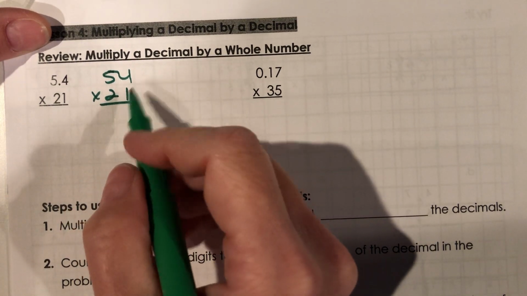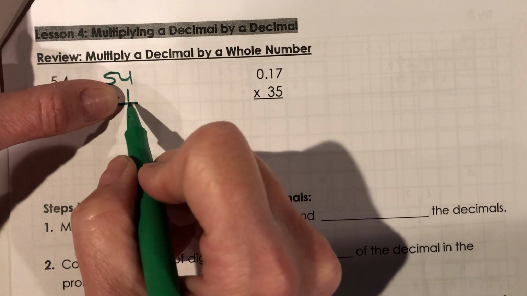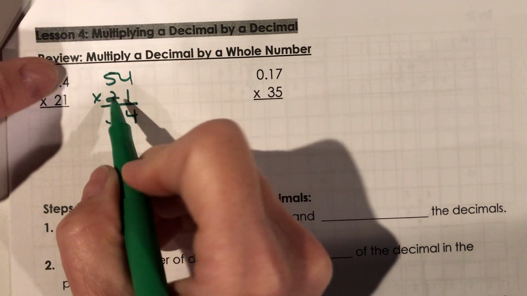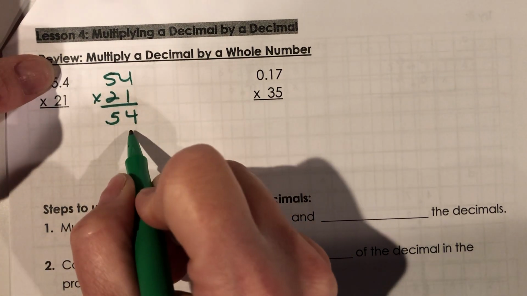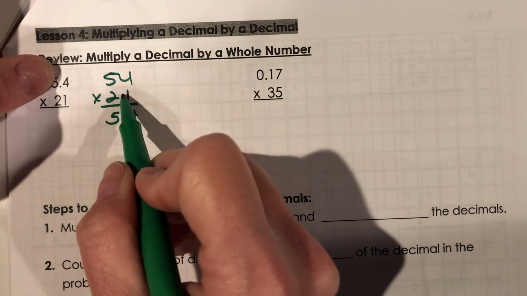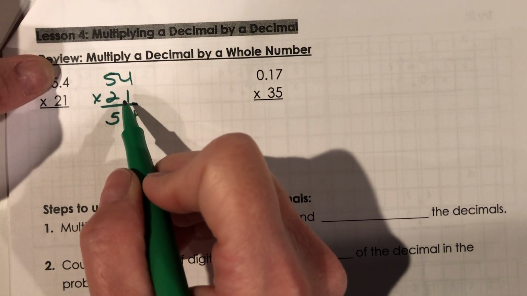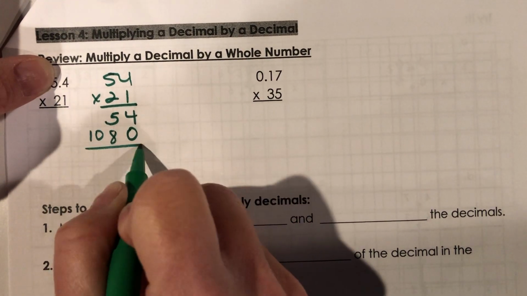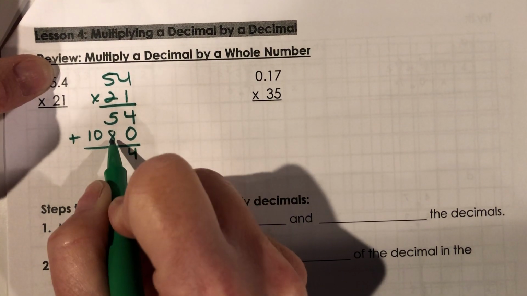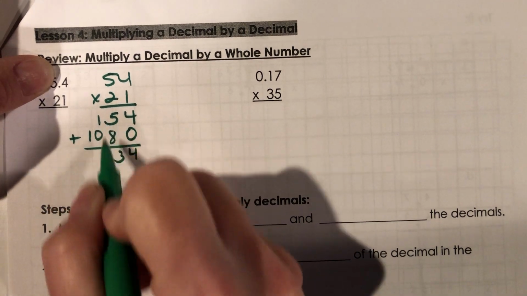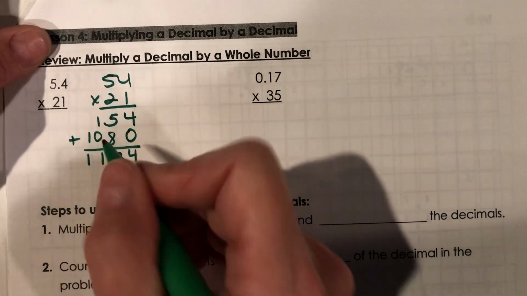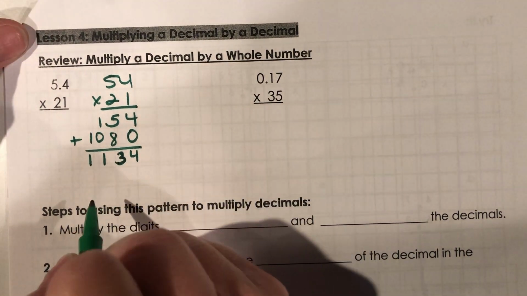So if you were doing 54 times 21, you would first take care of this ones place. 1 times 4 is 4, 1 times 5 is 5. And then we're really multiplying by 20 now, so I'm going to put my 0 in the ones place because that's what happens when you multiply by powers of 10. 2 times 4 is 8, and 2 times 5 is 10. And we add them together. 8 plus 5 is 13. Carry my 1. And we get 1,134. That's not our answer, though, right?